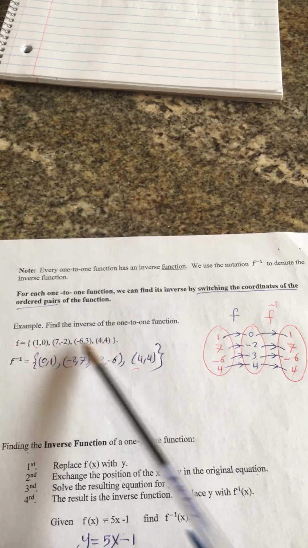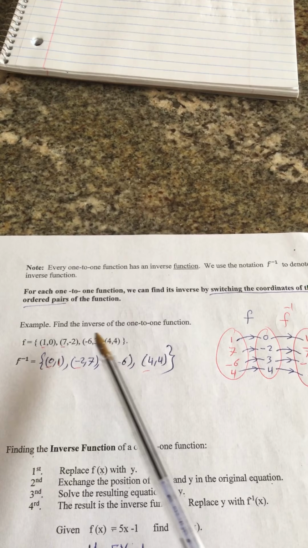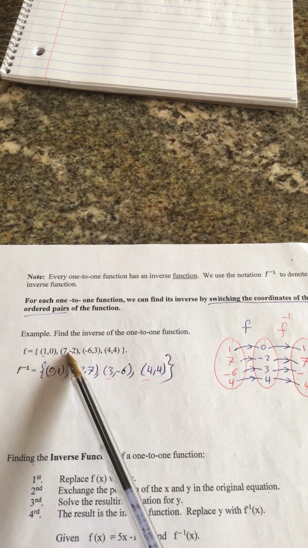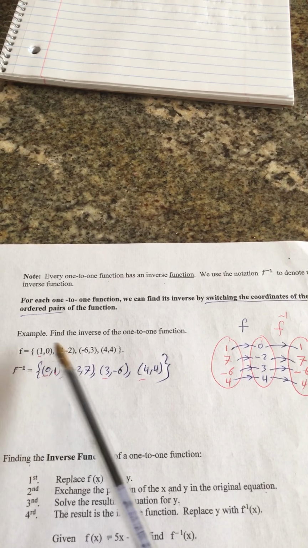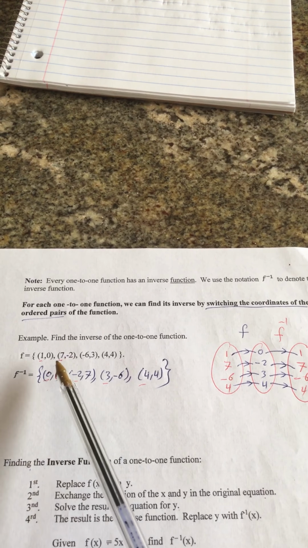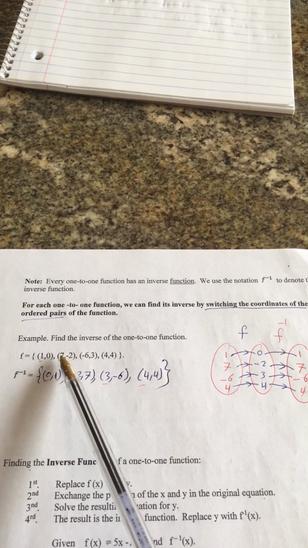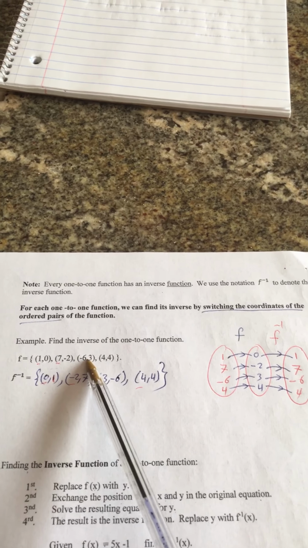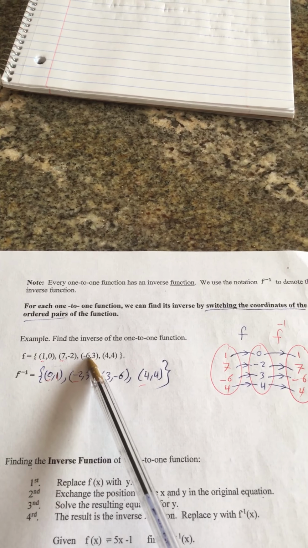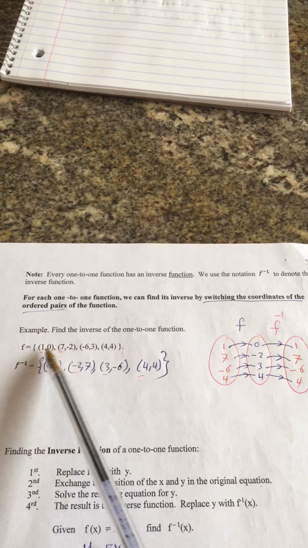Why is it one-to-one? Take any two different input values in the domain, like 1 not equal to 7. We see that 0 is not equal to -2. Take 7 and -6: 7 is not equal to -6, and we get -2 not equal to 3, and so on. So this function is one-to-one.